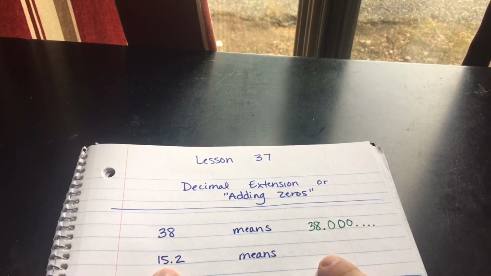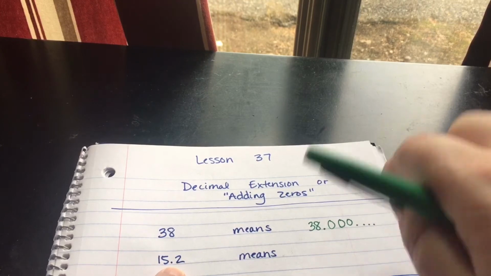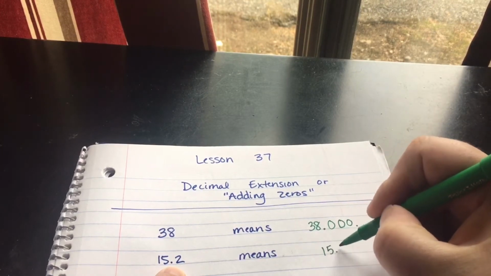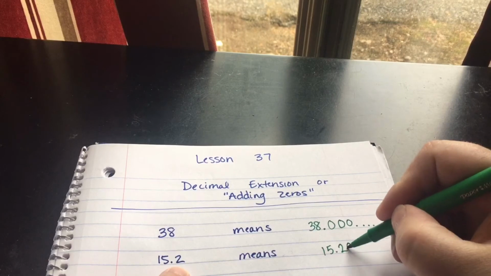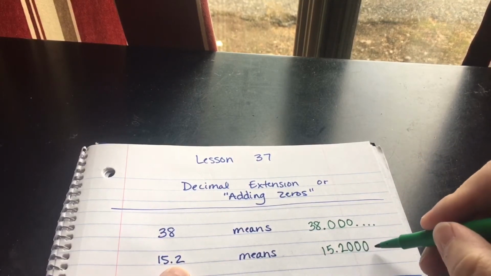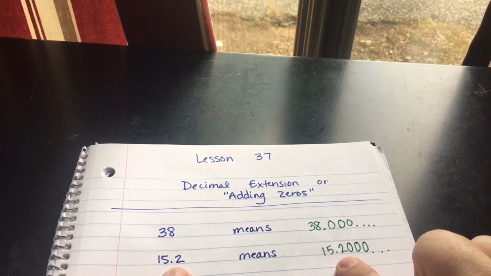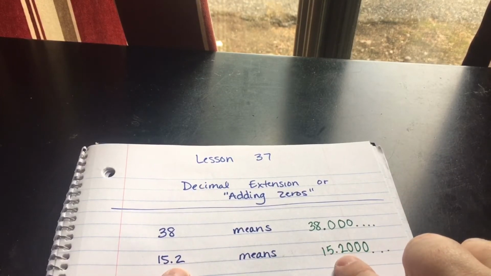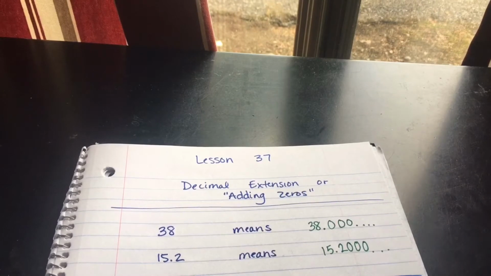So same with 15.2. This number already has a decimal in it, so I can't move the decimal or it wouldn't be the same value, but I could add more zeros to the end after that number, and these have the same value. These didn't change. They're worth the same amount. If you were comparing them, these would be equal to each other. So that idea of adding zeros and having a number have the same value is one we're going to use when we're doing decimal extension, or adding the zeros division, where we don't want a remainder.